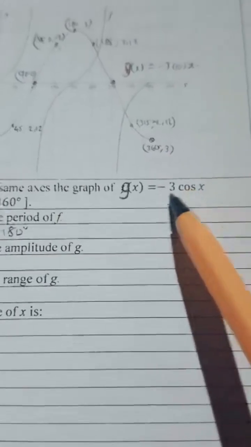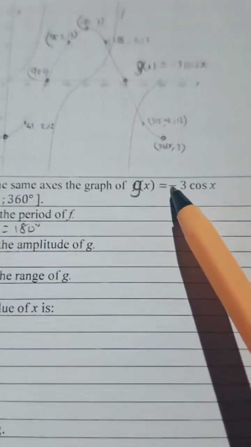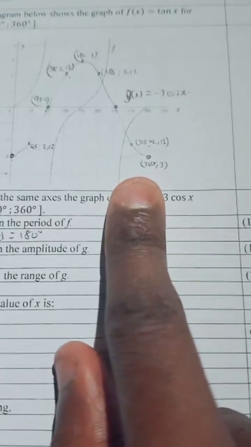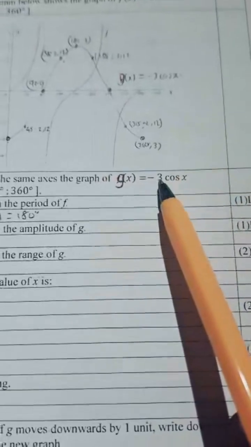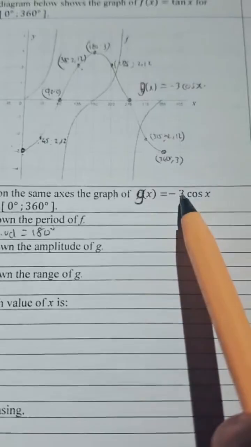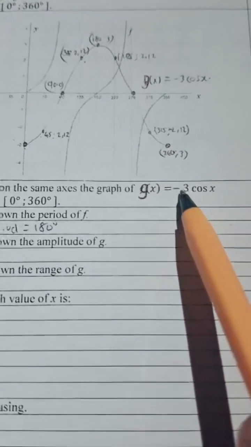But of course, when we write down the amplitude, we are going to ignore the negative sign, because remember, amplitude is a distance from the position of rest of the function to its maximum. So in this situation, the distance cannot be -3. Hence, the coefficient of the function, which in this case is -3, ignoring its sign, will give us the amplitude.